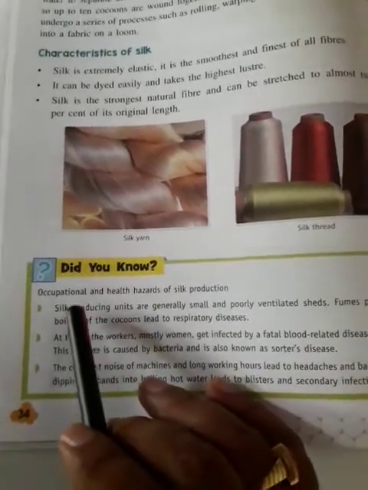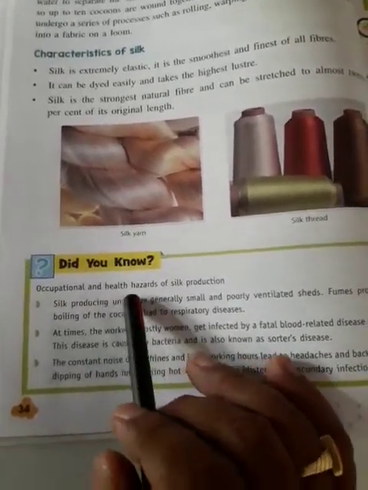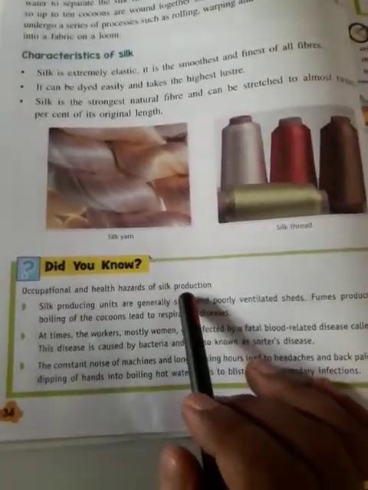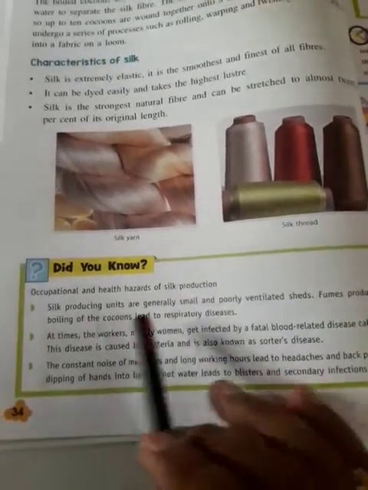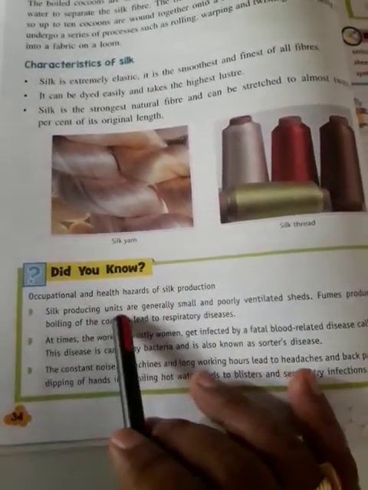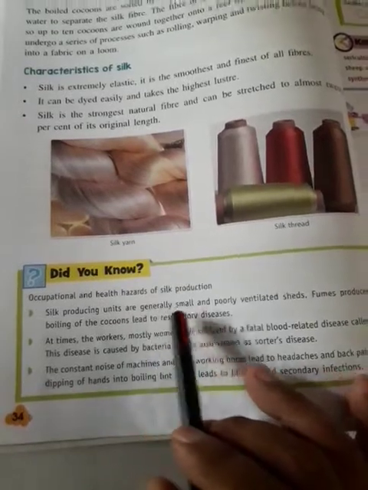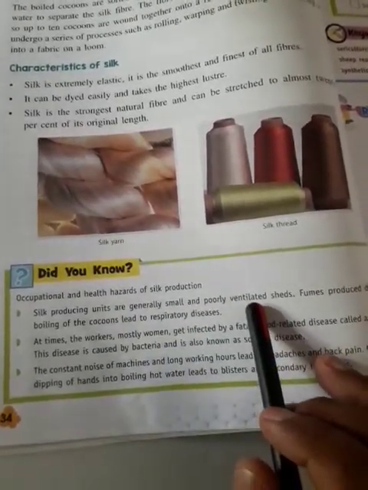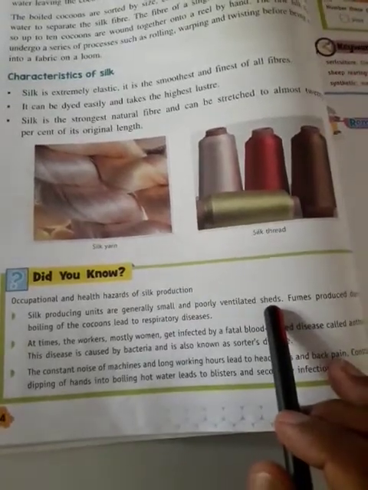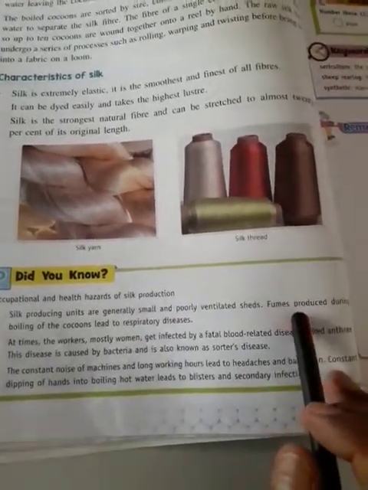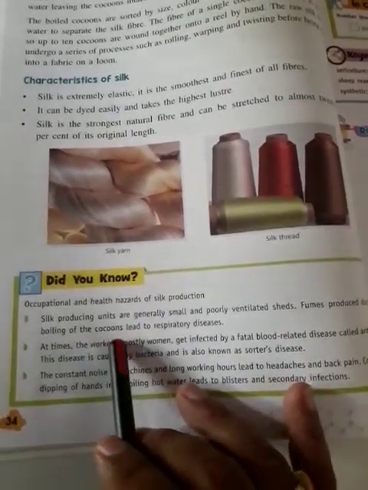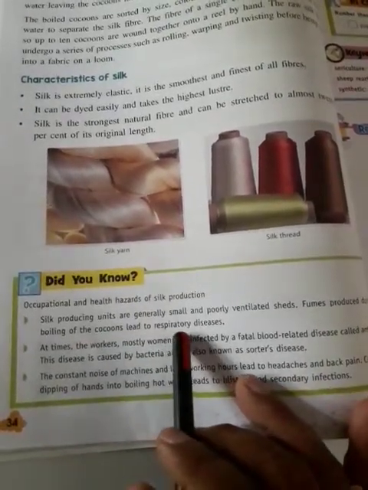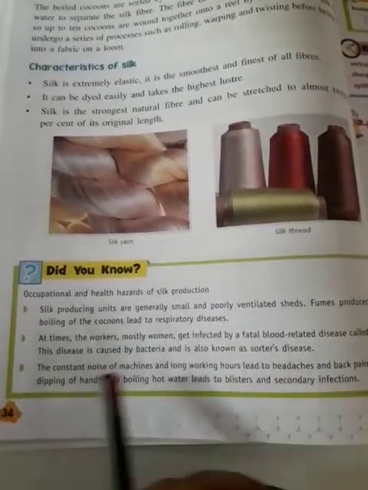Did you know the occupational and health hazards of silk production? Silk producing units are generally small and poorly ventilated sheds. Fumes produced during boiling of the cocoons lead to respiratory diseases.